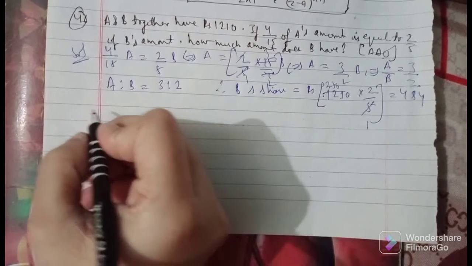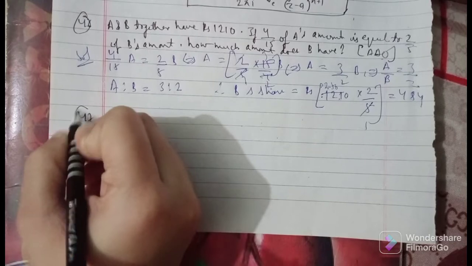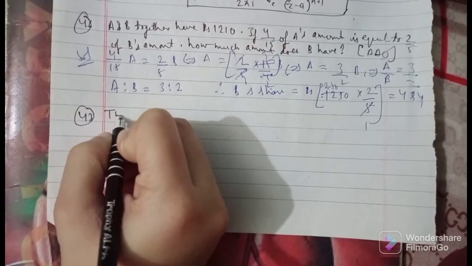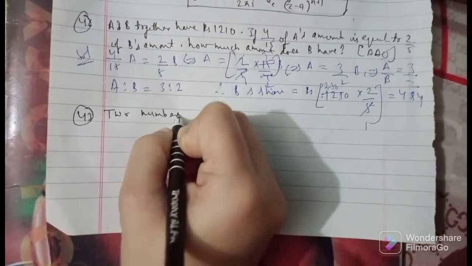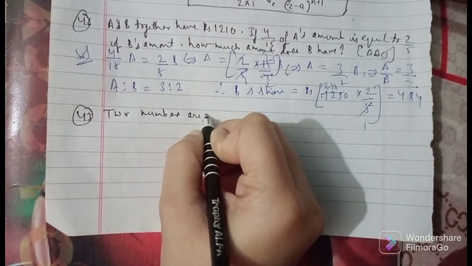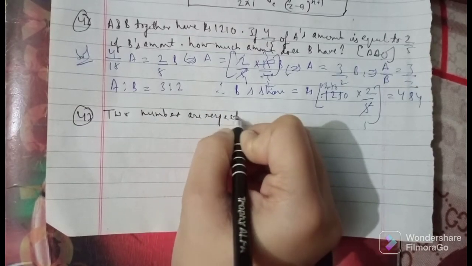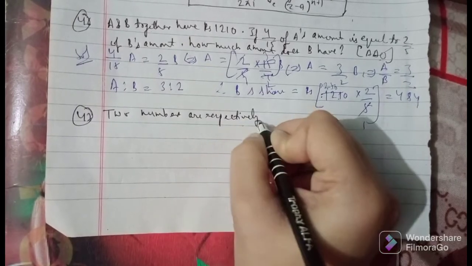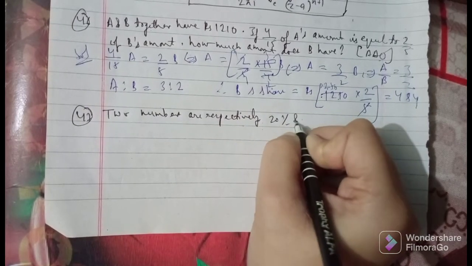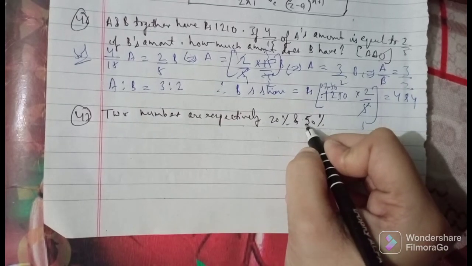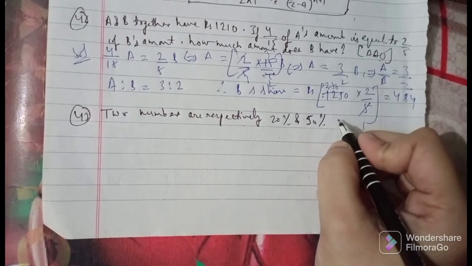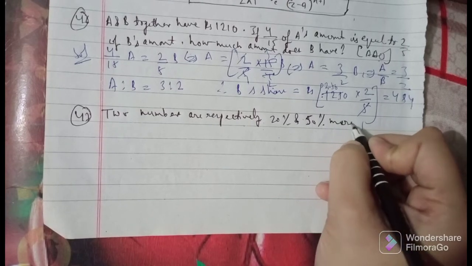So two numbers are respectively 20% and 50% more than a third number.